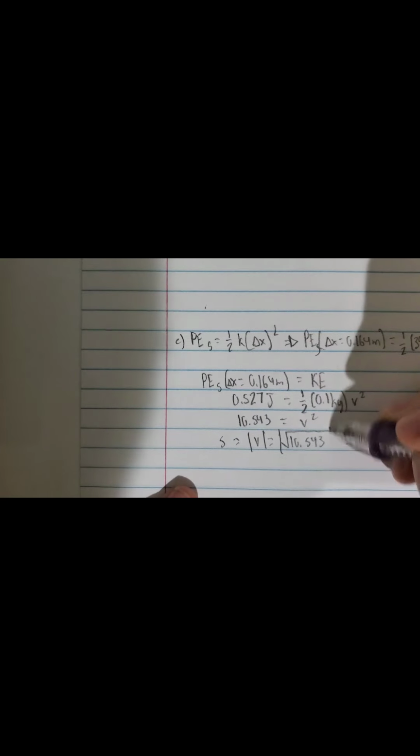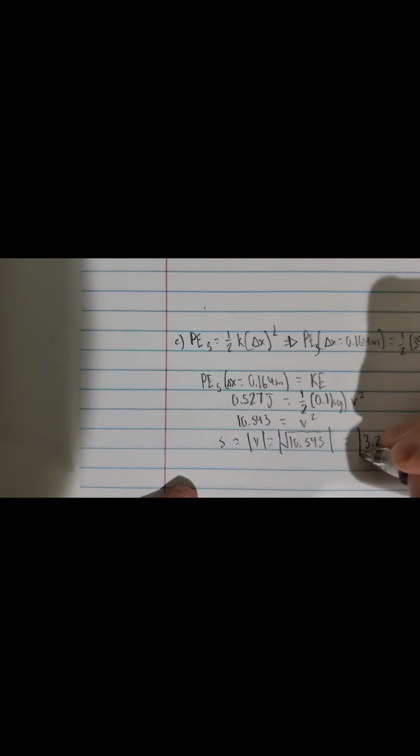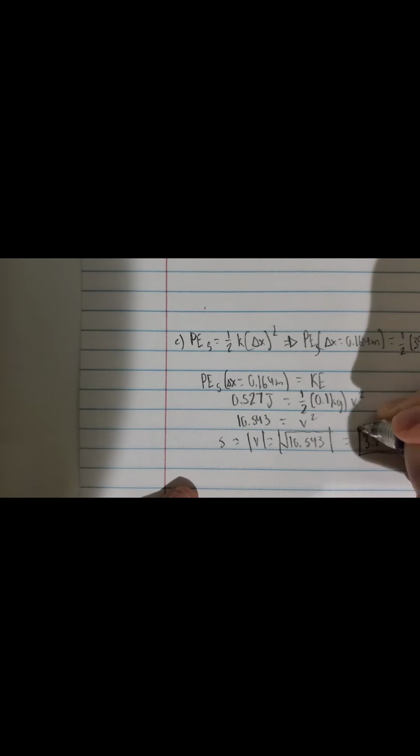Once again, it wants me to find speed, so of course absolute value; the velocity is still positive, so it stays the same. So this is my speed at the equilibrium position when the spring was originally stretched a distance of 0.164 meters.